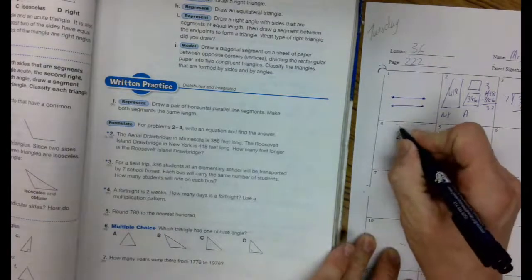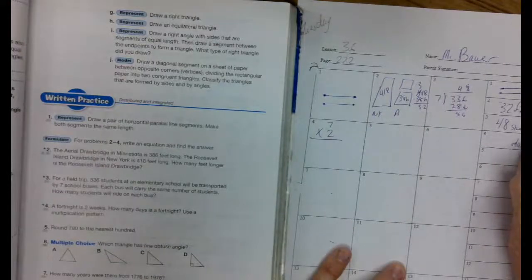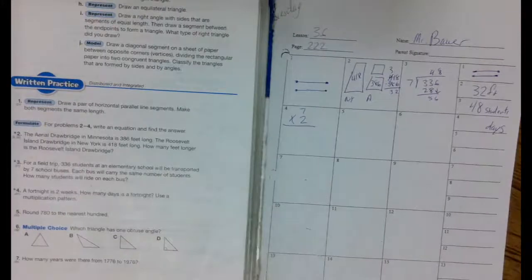A fortnight is 2 weeks. How many days are in a fortnight? Okay, well, 2 weeks, and 7 days is a week, times 2. You probably have that, and your answer will be in days. Make sure you show all of your work.